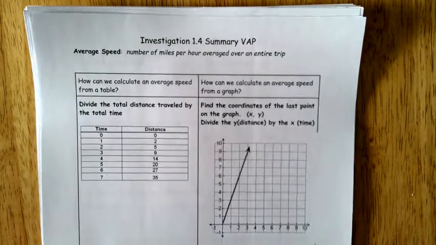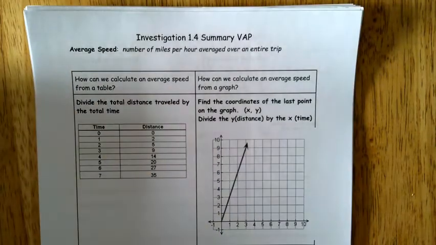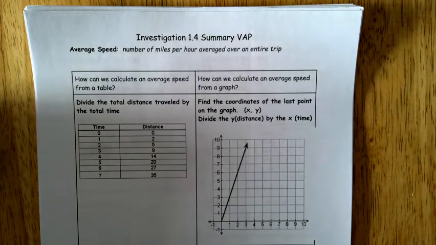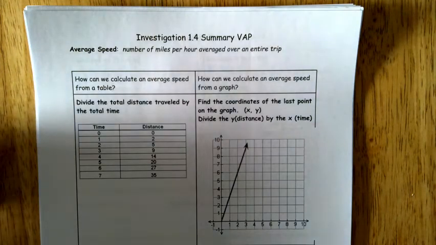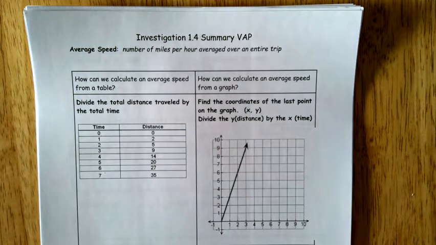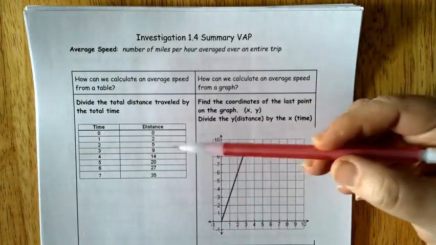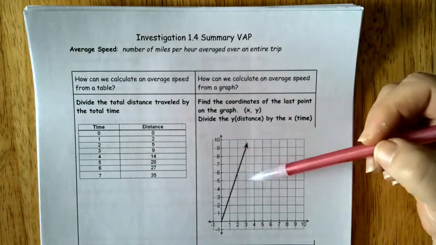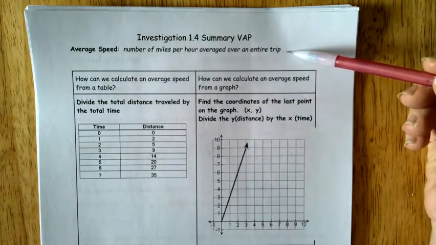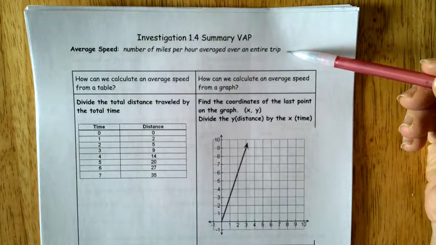Hello, sixth grade. We are doing investigation 1.4, summary notes, variables, and patterns. What we focused on today again is using our graphs and our tables. And this time we interpreted something called average speed. We can get average speed based on our table or our graph. An average speed is the number of miles per hour averaged over the entire trip.